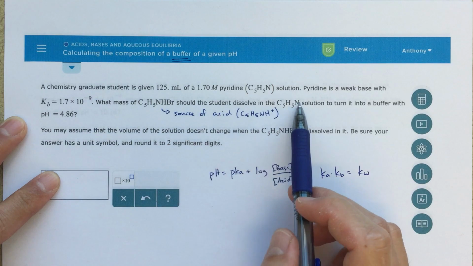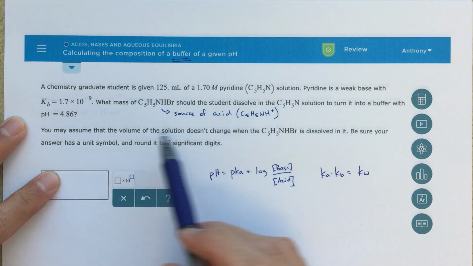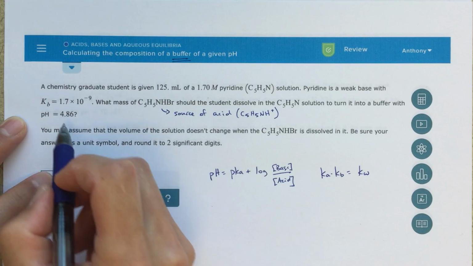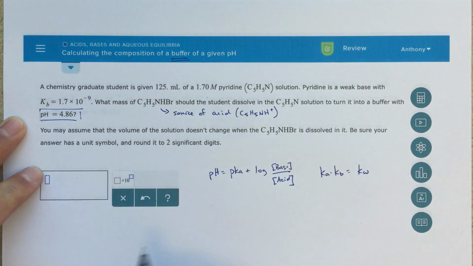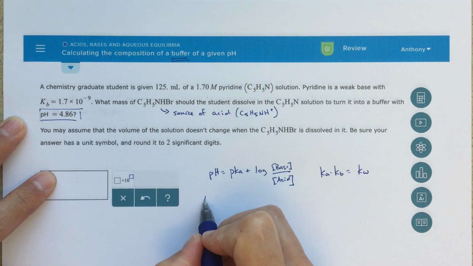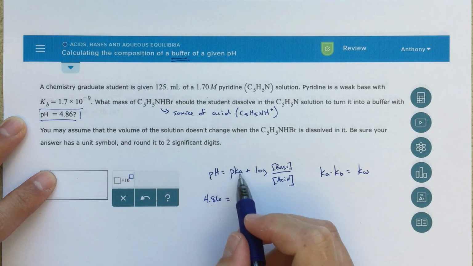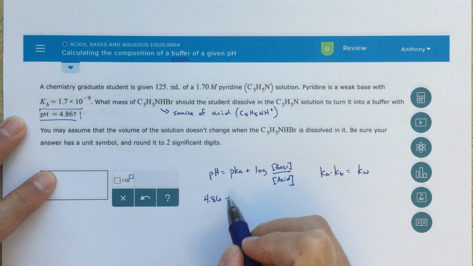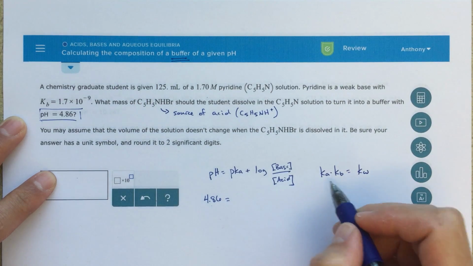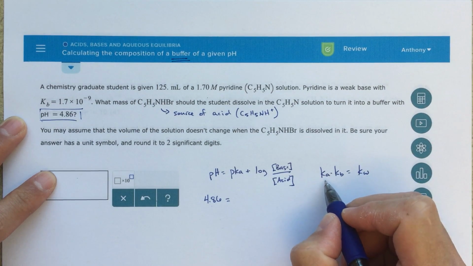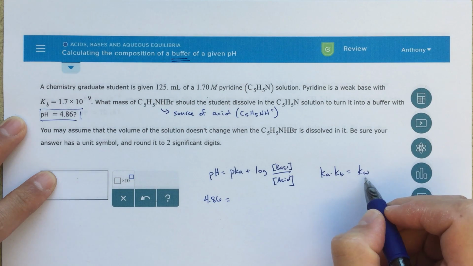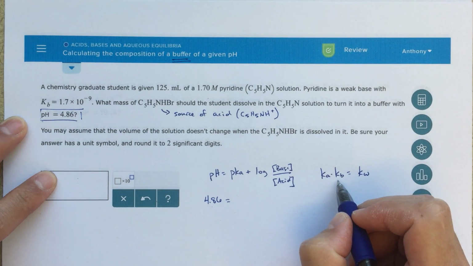Should the student dissolve it in my pyridine solution to turn it into a buffer with pH equal to 4.86. So this is my target pH. That's what's going to be plugged in here for my pH, 4.86. It's going to equal the pKa. Now to find the pKa, that's going to be the negative log of the Ka. So to find the Ka, my Kw is 1 times 10 to the minus 14th, and I'm going to divide that by the Kb.